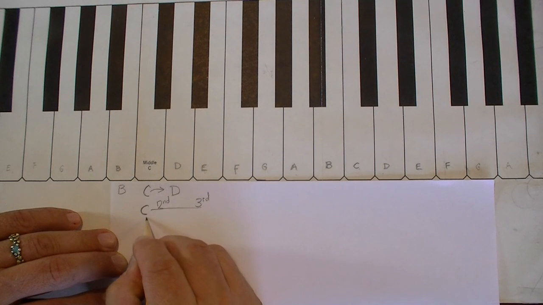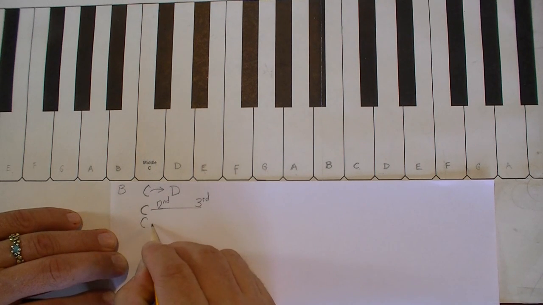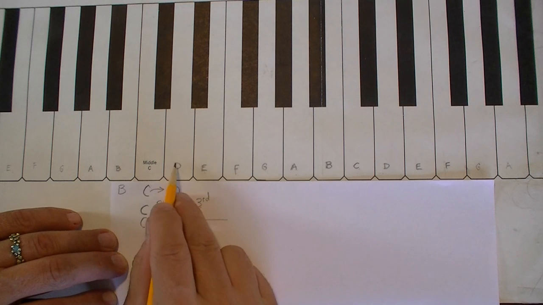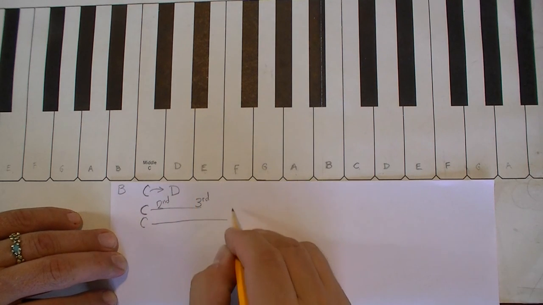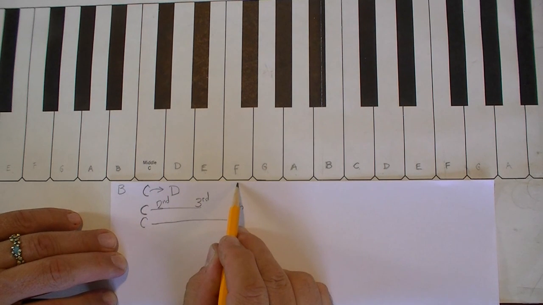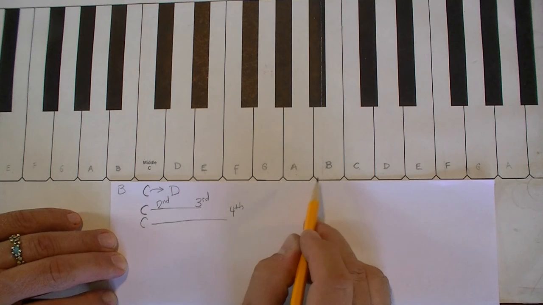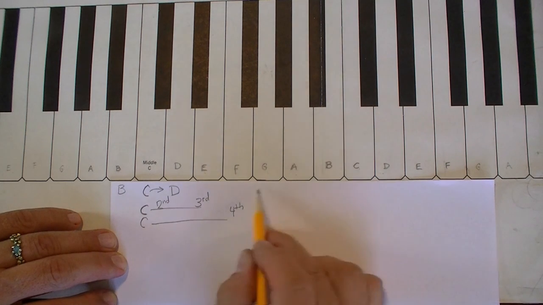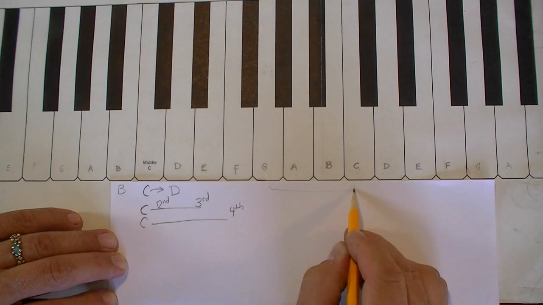After thirds, you can probably figure out pretty quickly that we have fourths. So if we skip both the D and the E, and we go to the F, now we've got a fourth. So C to F is a fourth, right? G, skip to C is a fourth, right?